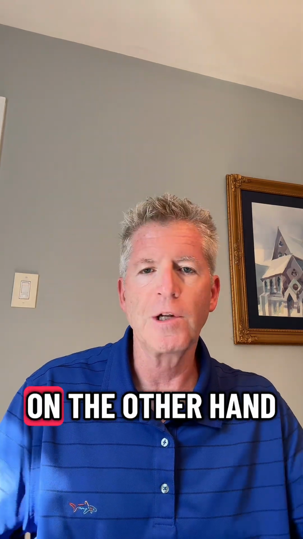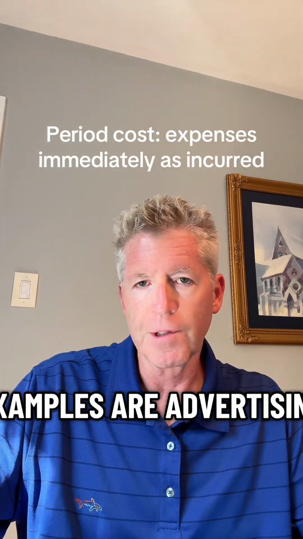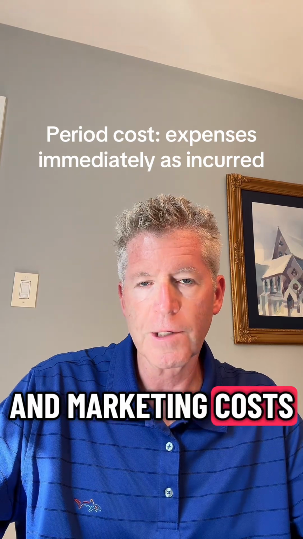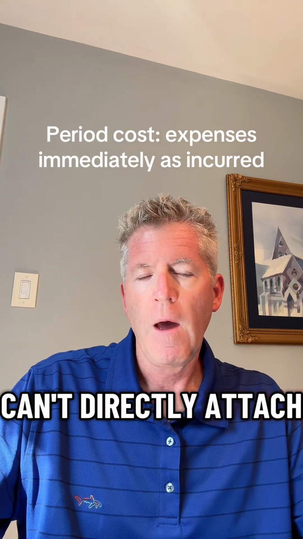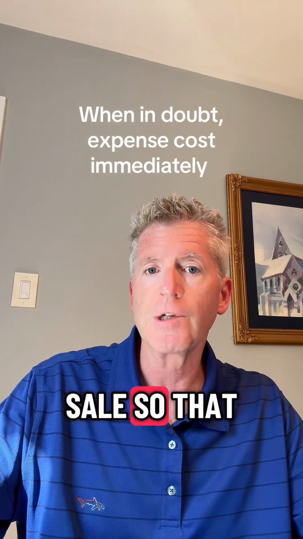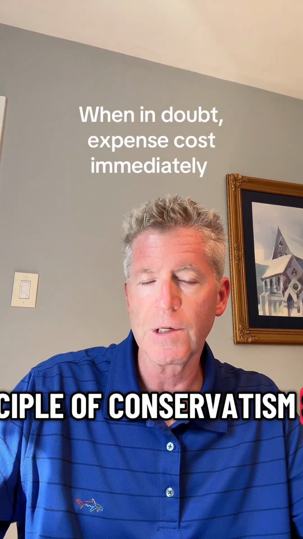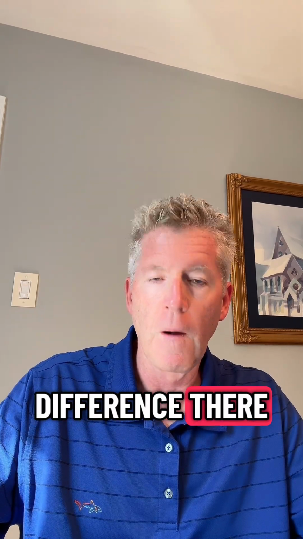A period cost, on the other hand, you expense immediately as incurred. The classic examples are advertising and marketing costs. The reason being, we can't directly attach advertising and marketing costs to revenue, to a particular sale. So the principle of conservatism says we're just going to expense it as we incur it. So that's the difference there.